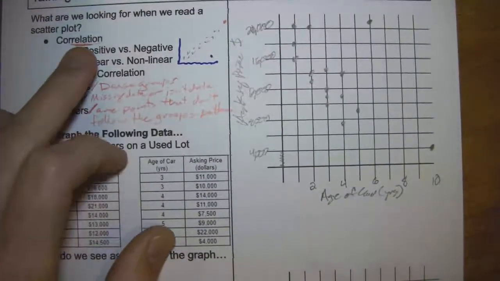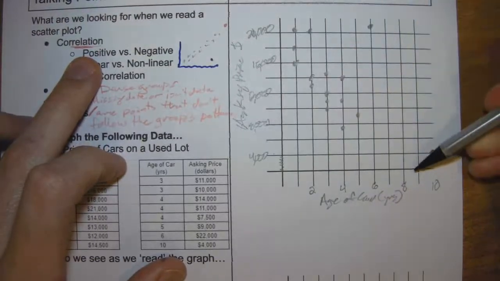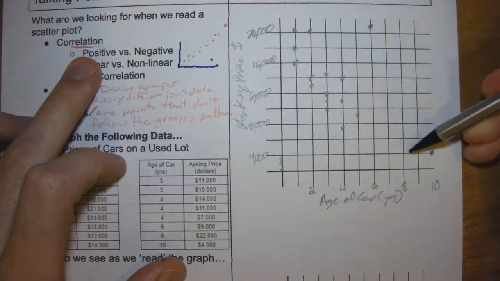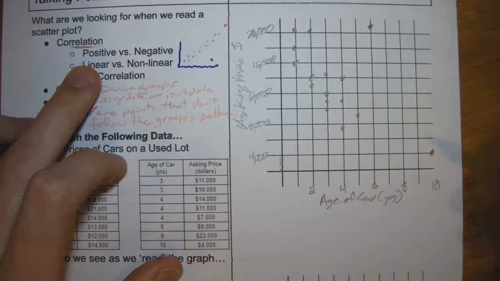Cool. All right, well, let's take a look and see how we could read this graph and see what's going on here. So let's start with correlation. In this case, we definitely have negative correlation. Notice these points are pretty much trending downward with one notable exception. We'll talk about that one in a minute.